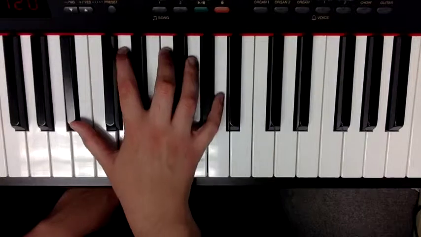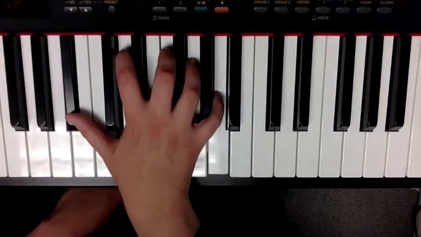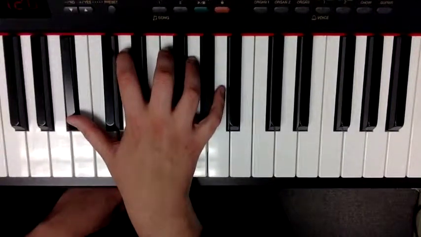In this case, this is going to resolve to an E minor chord. So this is going to resolve down to the G.